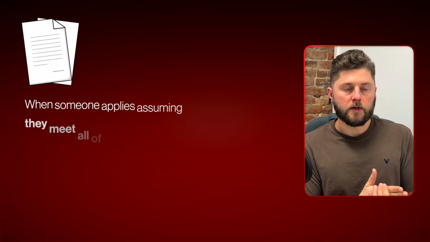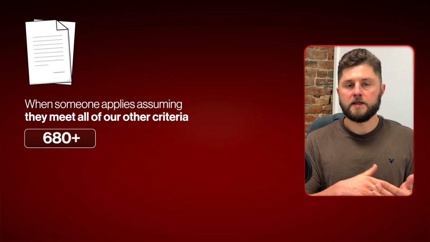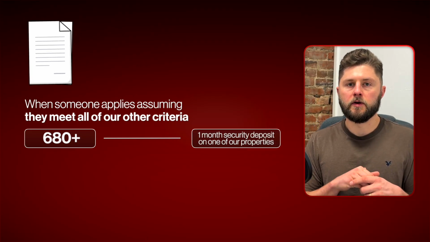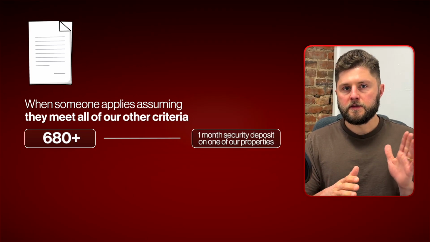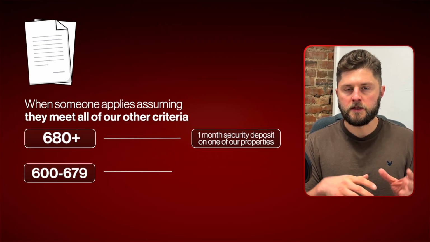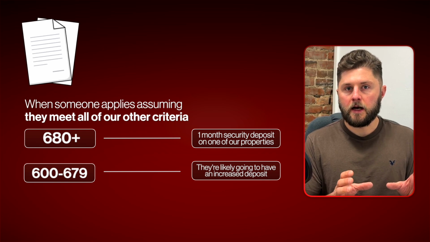And so one thing we do look for is credit. Of course, that's important to us. And so we actually do a range of credit scores. So when someone applies, assuming they meet all of our other criteria, if they have a credit score of a 680 or above, they usually can get approved with a 1 month security deposit on one of our properties. Now, for those folks who have a 600 credit score to a 679, we consider that kind of the mid-range, and we'll still consider them, but they're likely going to have an increased deposit. So that's kind of how we handle that.